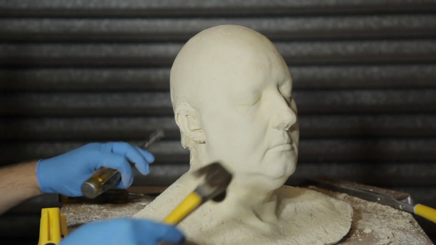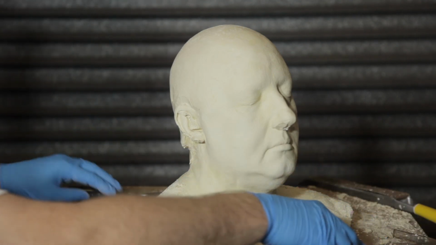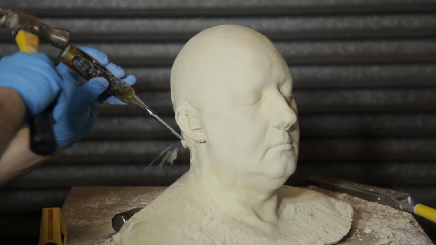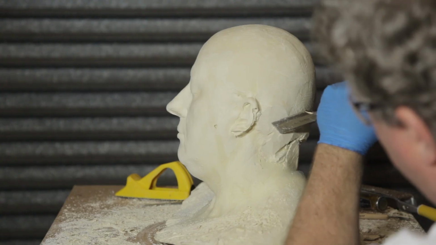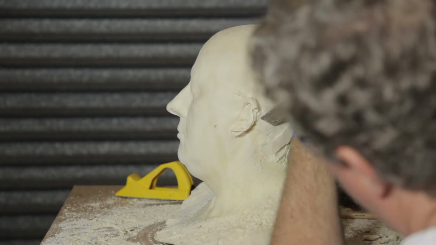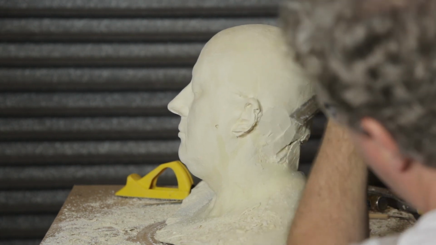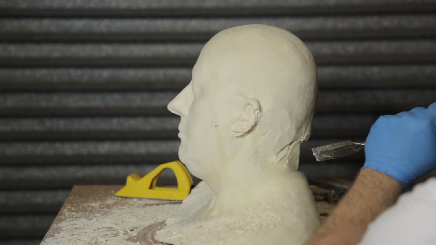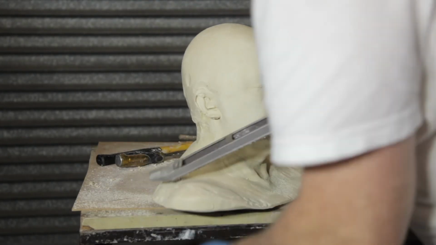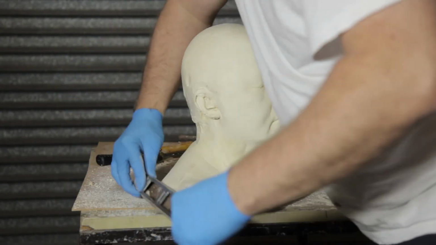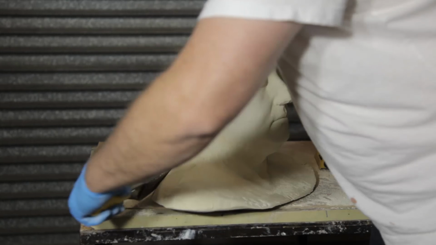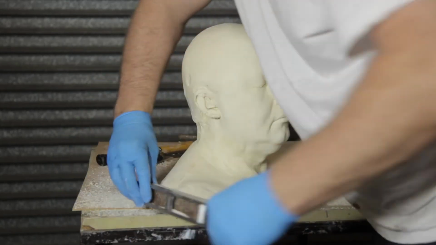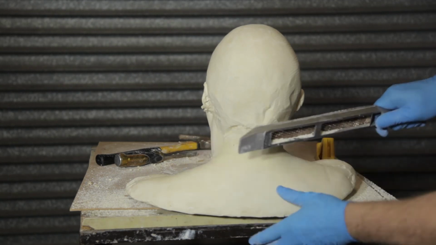So all this stuff I'm removing is actually from the plaster cap. The plaster cap wasn't the greatest, so this is why there's actually extra plaster that exists there, because the plaster cap slipped with the weight of the silicone. But these are all just rasps that I got from Bunnings and other random shops that actually work quite well with shaping it.